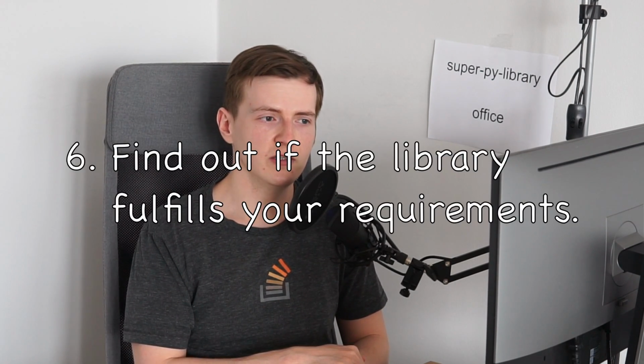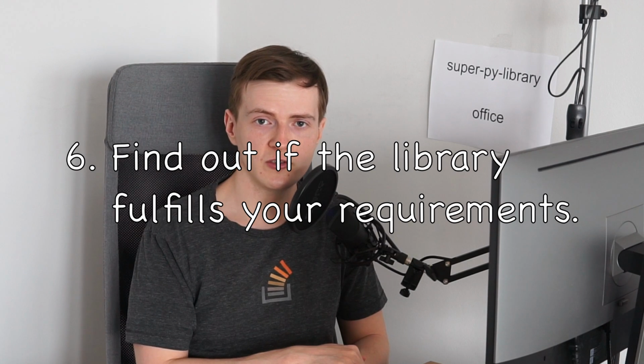Step 6. We're going a little bit deeper right now. We're going to find out in the README or documentation if the third-party library actually fulfills your requirements. Why now? Why so late? The previous steps that I mentioned are pretty simple. You can do that at first glance when you go to the GitHub repository, and we can do that in a matter of seconds.